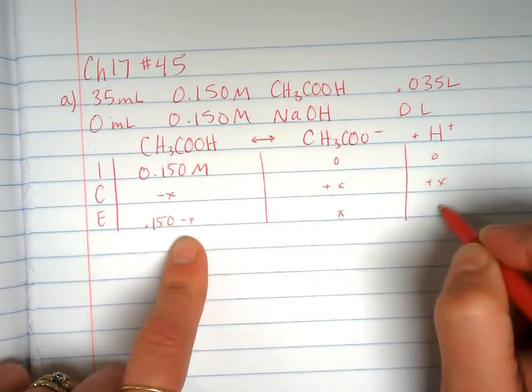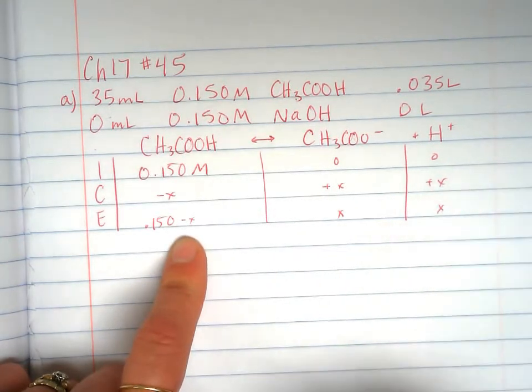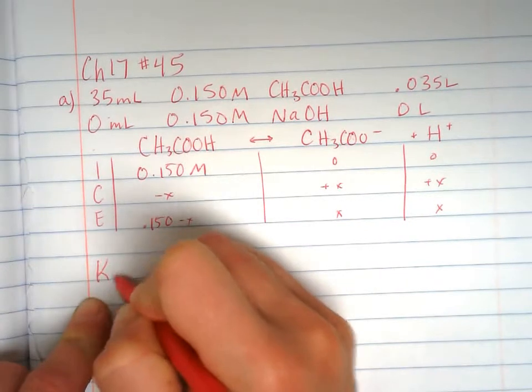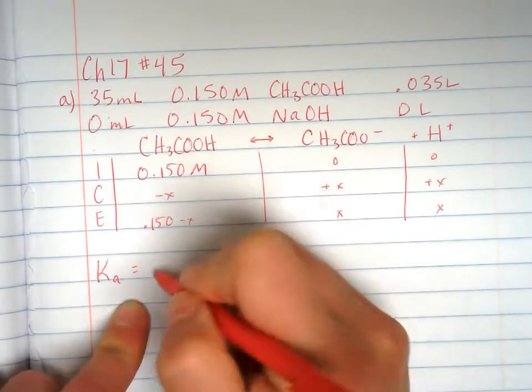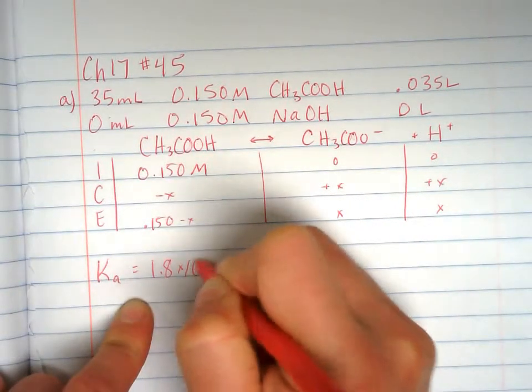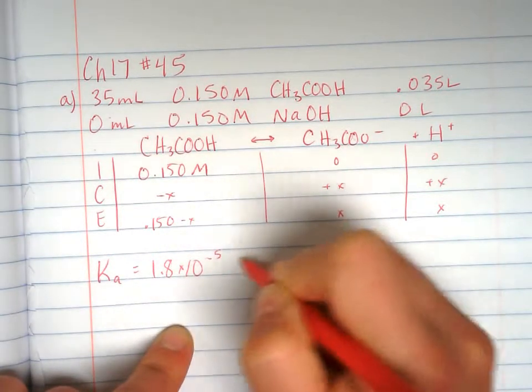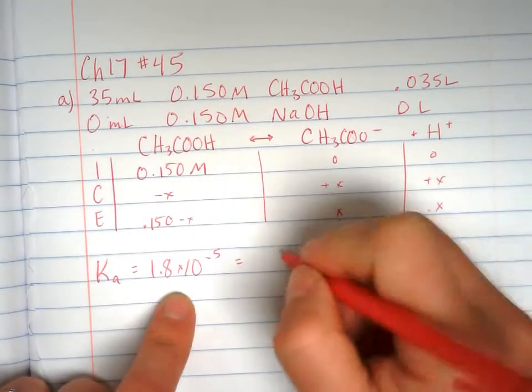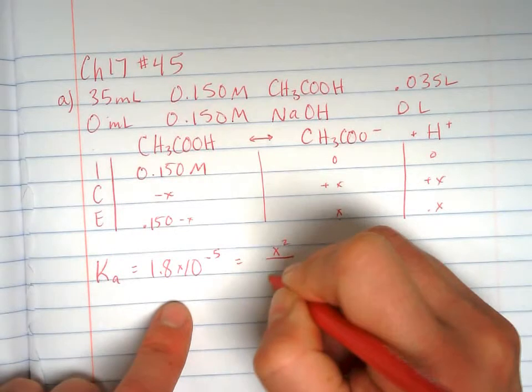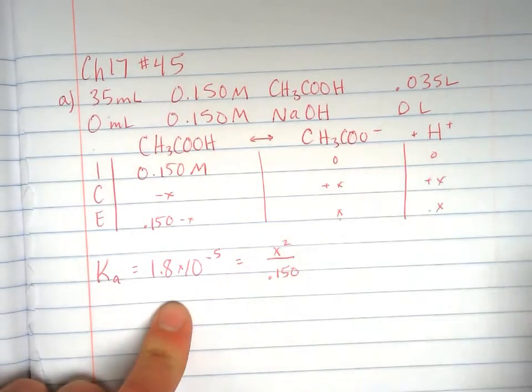This will be X and X. I look up the Ka in appendix D, and it's 1.8 times 10 to the negative fifth, and I know this is going to be equivalent to X squared over 0.150.